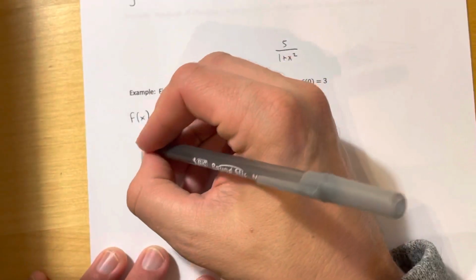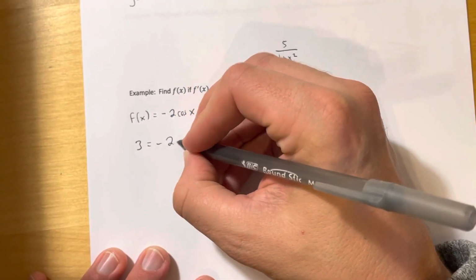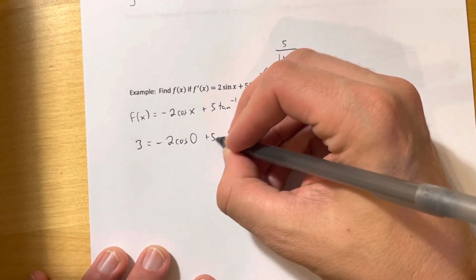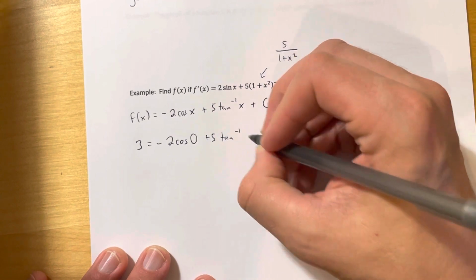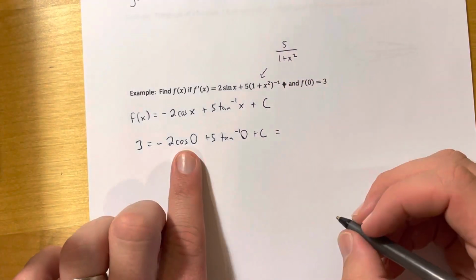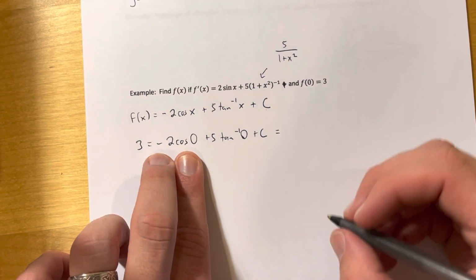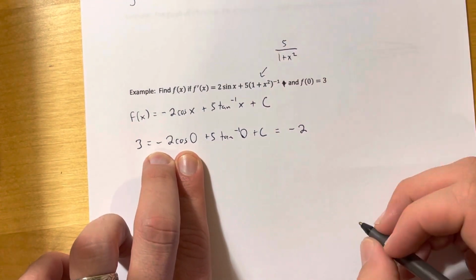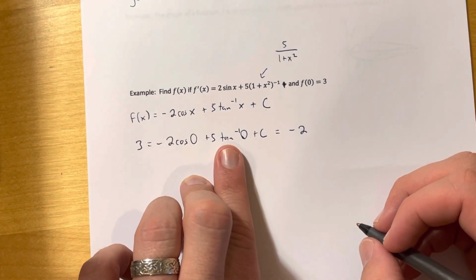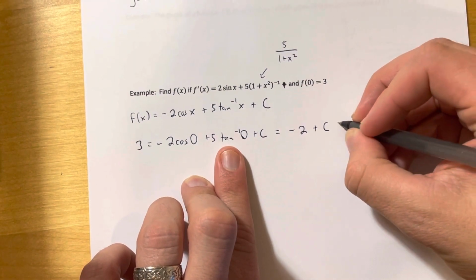3 is equal to -2 cosine of 0 plus 5 times the inverse tangent of 0 plus c. Now cosine of 0 is equal to 1 times -2. That would equal -2. Inverse tangent of 0 is 0. That term goes away. So I'm just left with plus c.